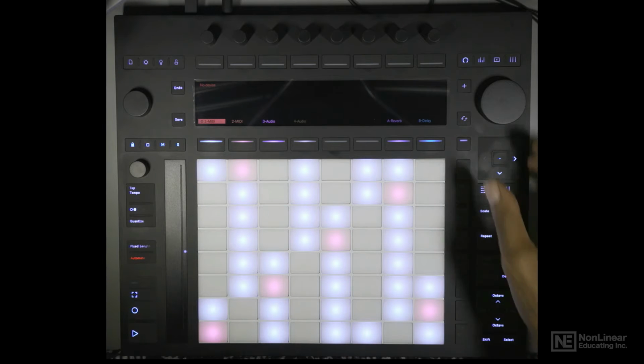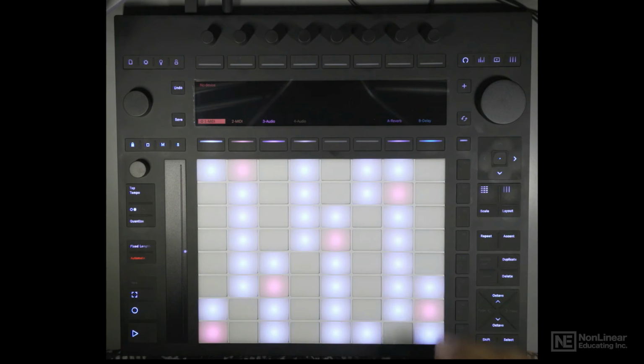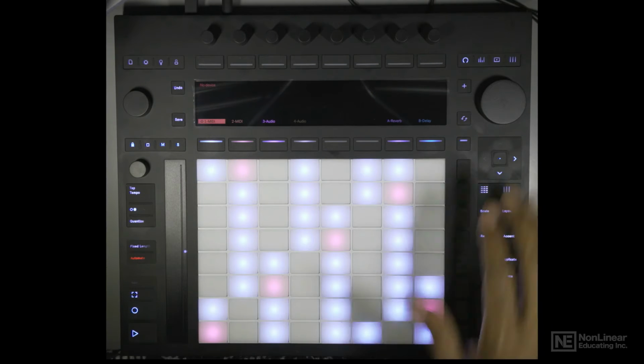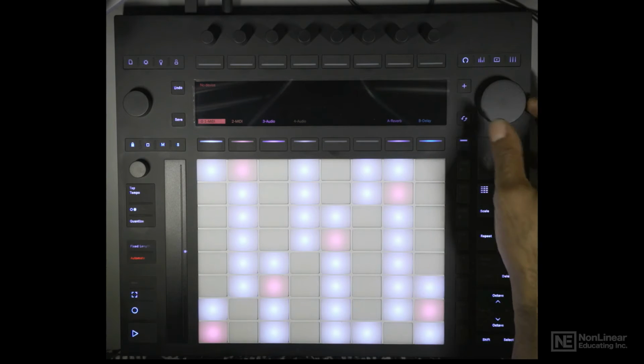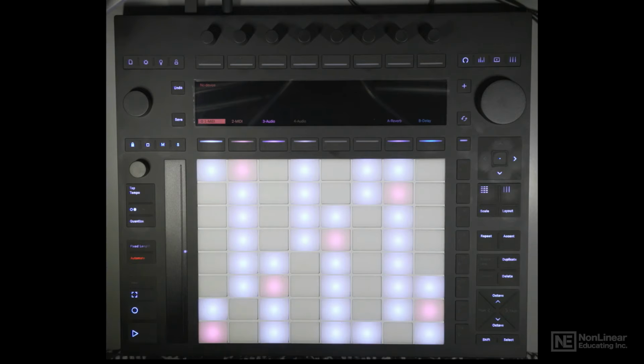You can also see that we have these nice little jog wheels over here, which make navigating menus a lot easier. You can turn it, you can click it, you can even move it left and right. Yeah, there's some new buttons and the layout is a little bit different, but for the most part, if you've used Push, this should feel pretty familiar.